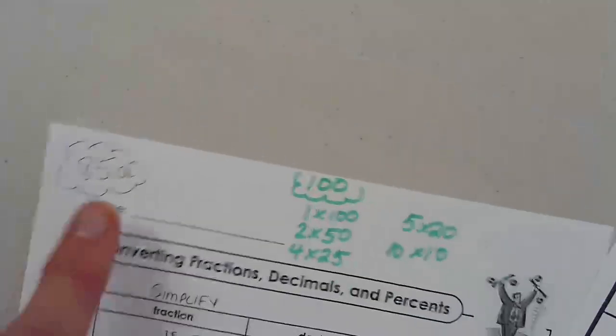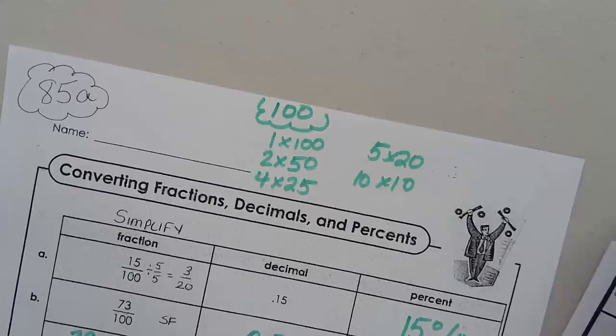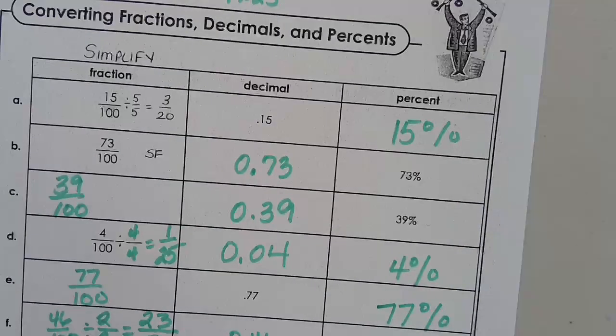Glue these in. This is 85A. This is 84B. You have 15 minutes for your Edpuzzle.